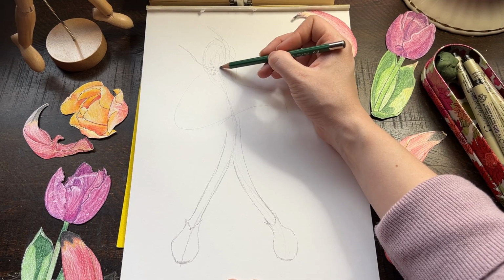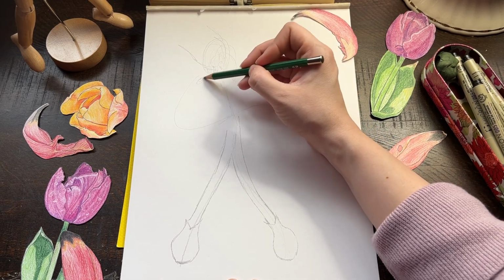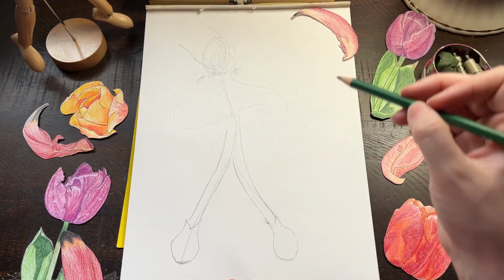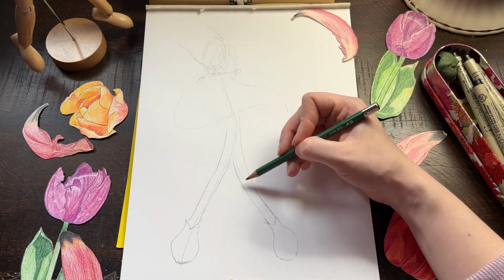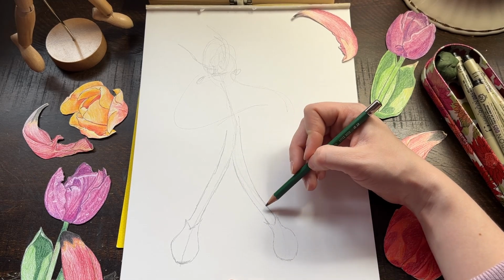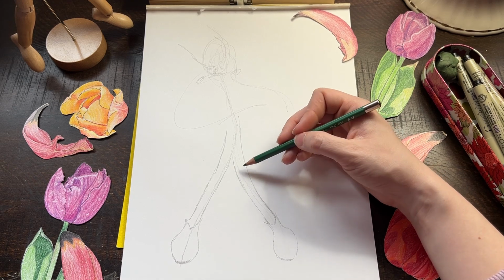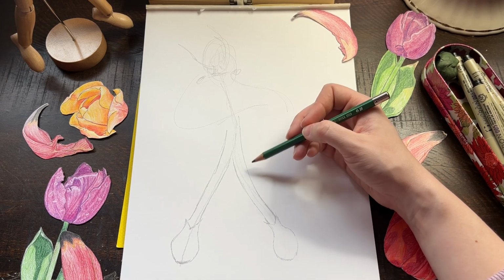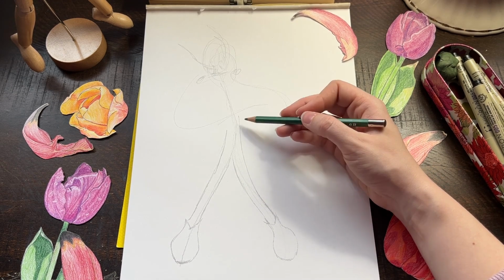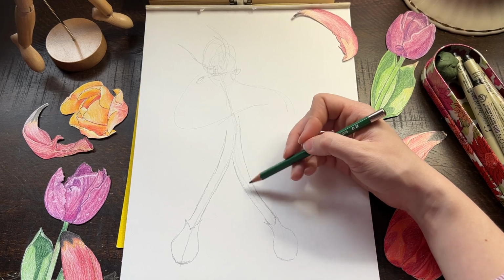I think I kind of want, this is the legs. This one's kind of bending backwards, and I don't know if I want to make her more human-like and have it bend like a forward knee. I kind of like this line though. I might leave that.